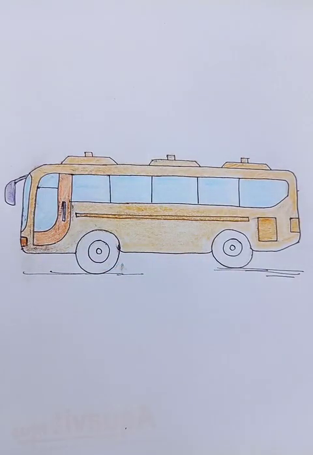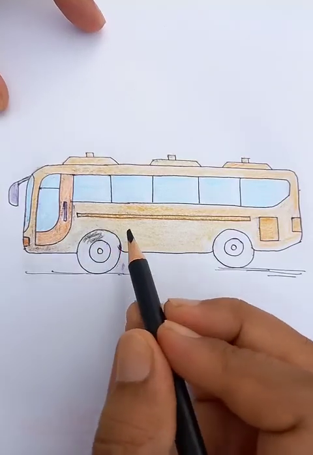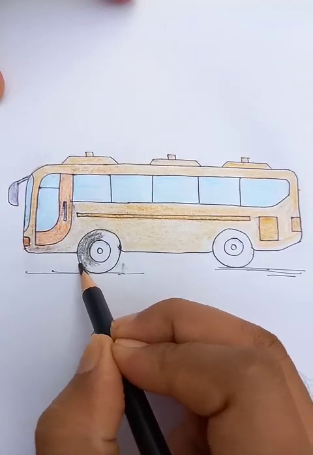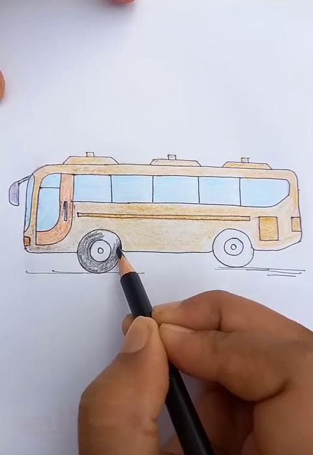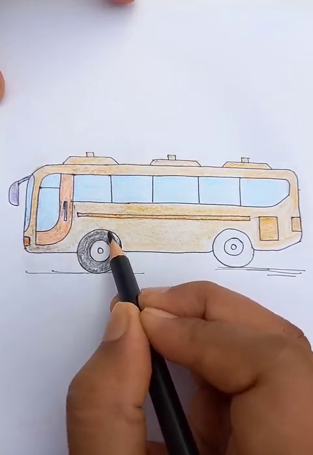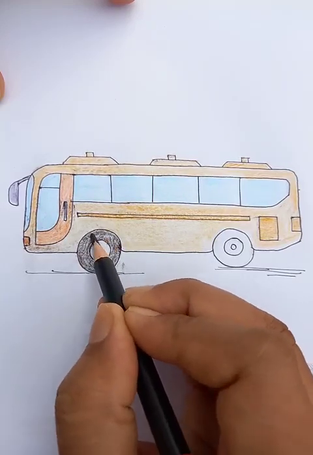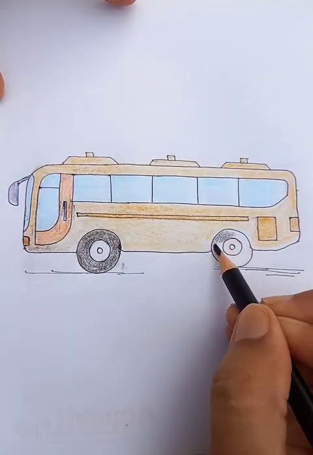Okay, so for the wheels let's put black color all over the wheel. It's again the black color all over the wheel.